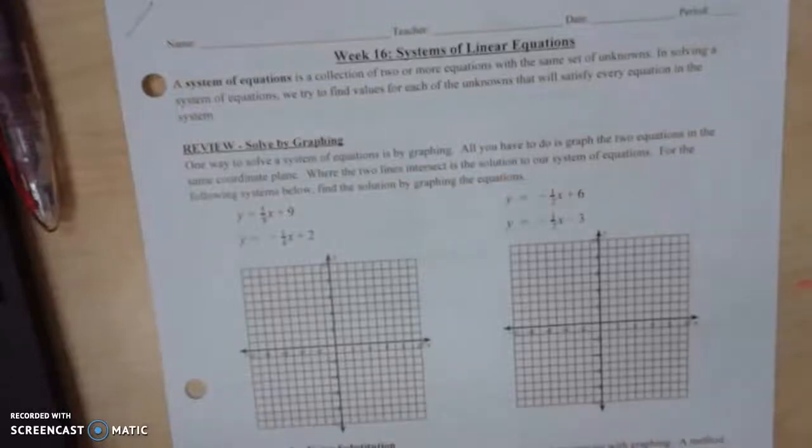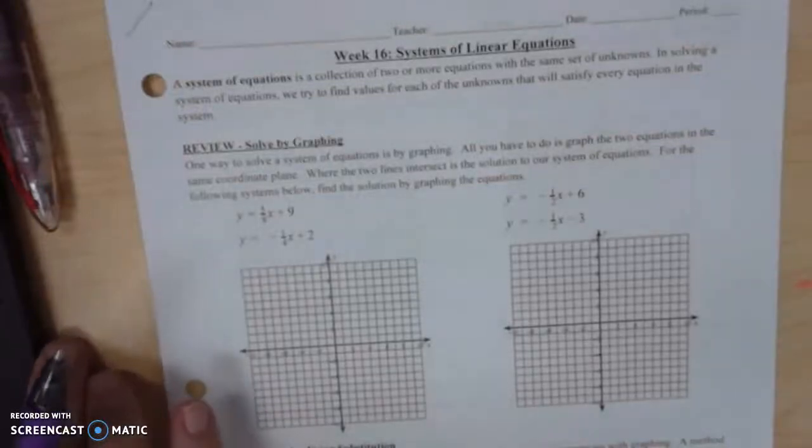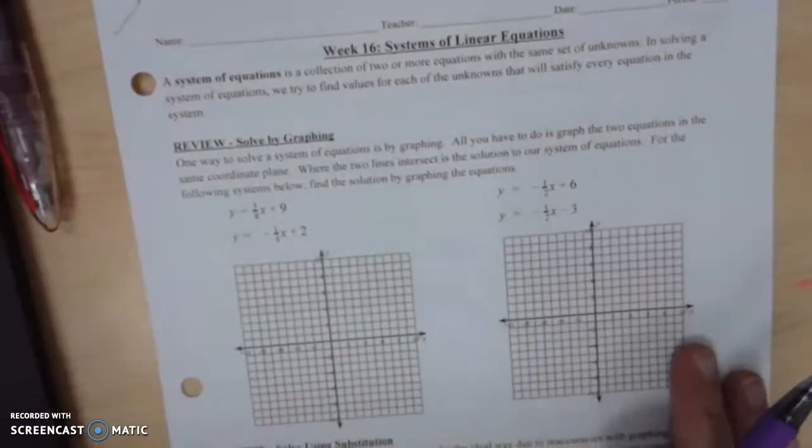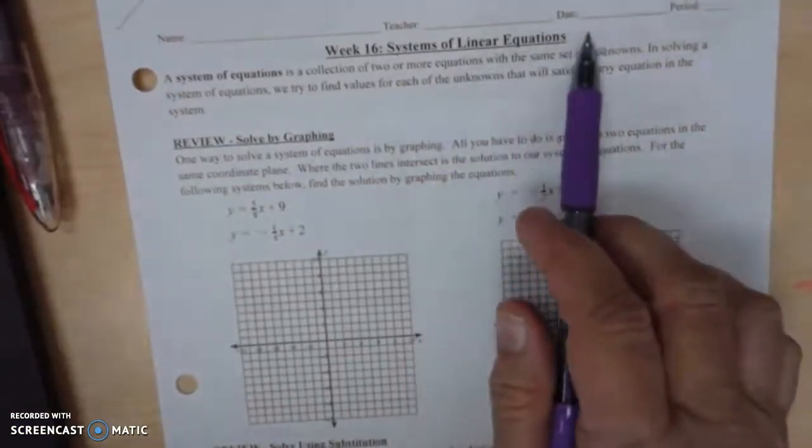Wow, can you believe we're already 2/3 through the quarter? This is the lesson for week 16. We're going to be talking about systems of linear equations.